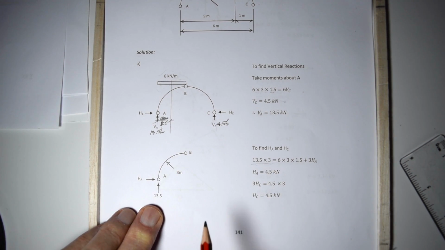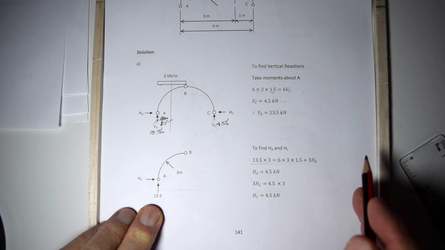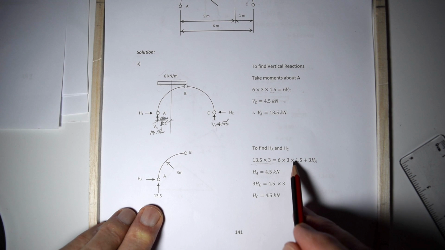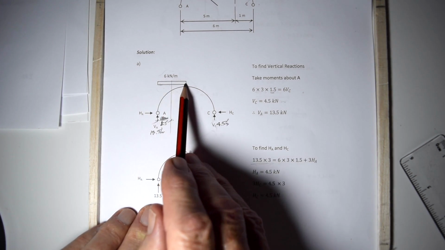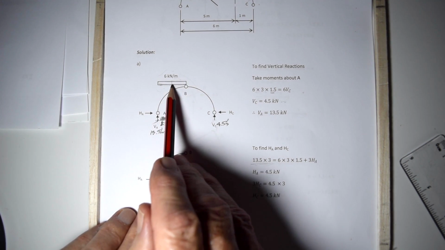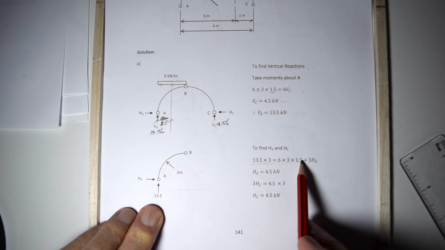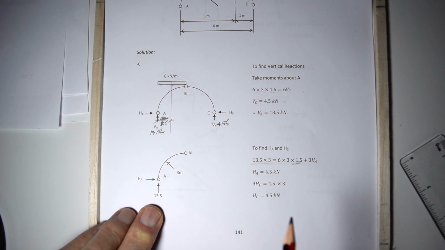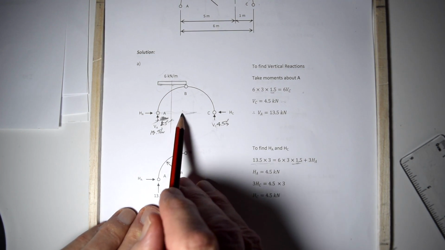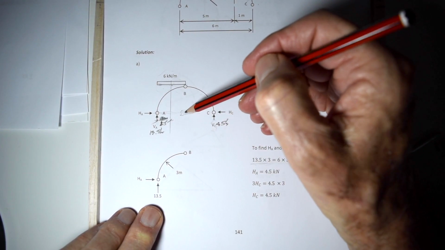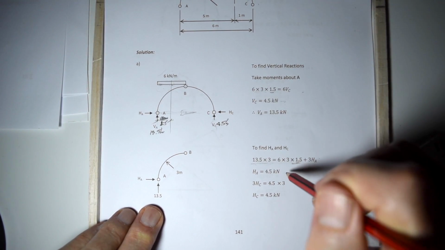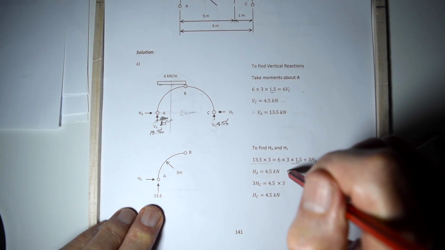That must equal 6 times 3 times 1.5, which is 18 kilonewtons times the distance from there to B, 1.5 meters, plus 3 times HA, because HA is acting there around B, and the dimension from there to there is 3. When you solve for HA, you get 4.5 kilonewtons.